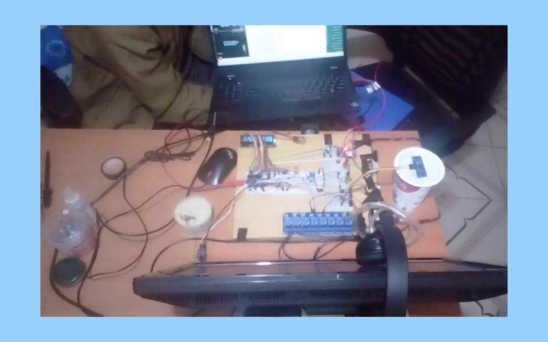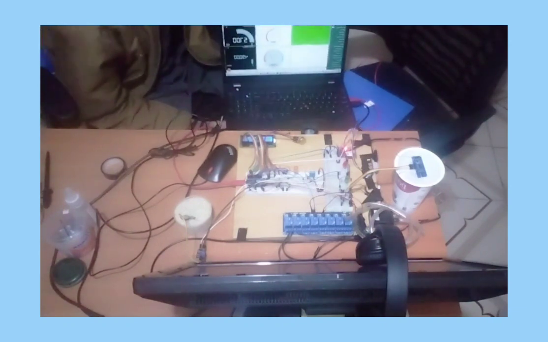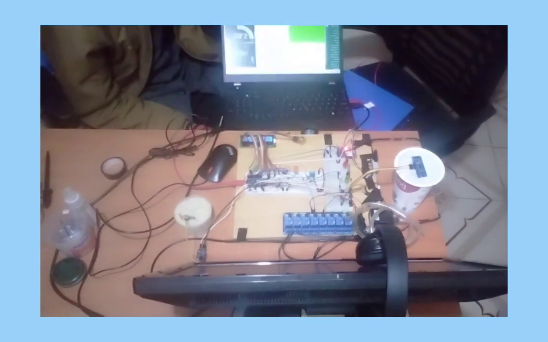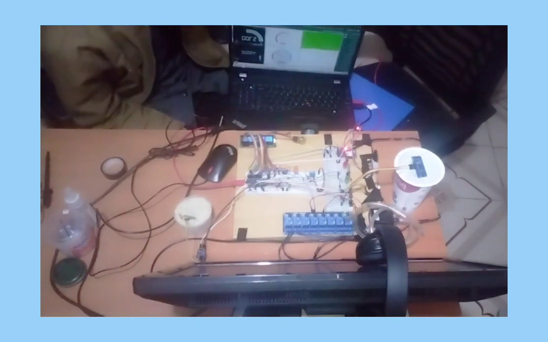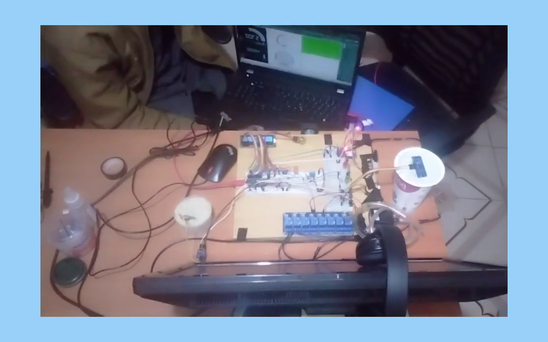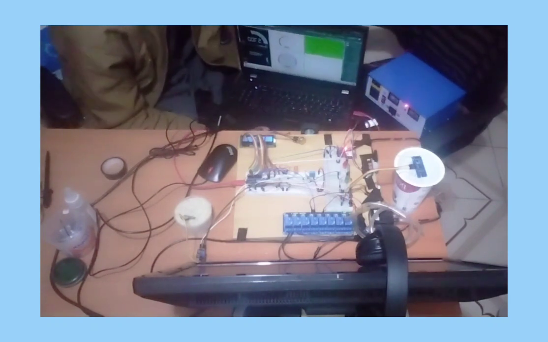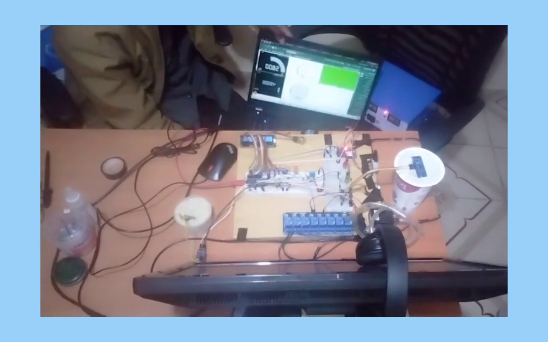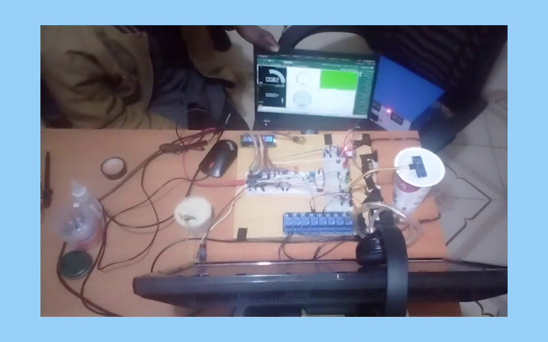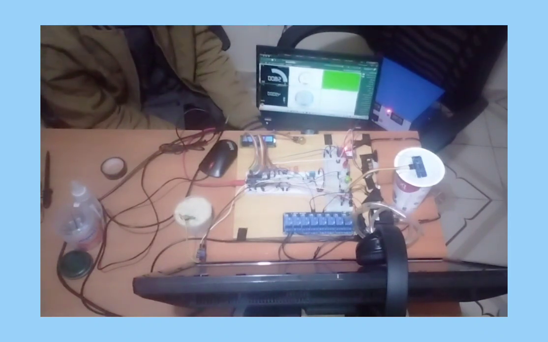The challenge is having this display, but at least we can have a small view of the dashboard. So that's just how the dashboard looks like.